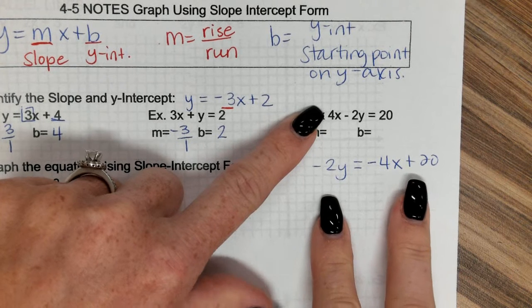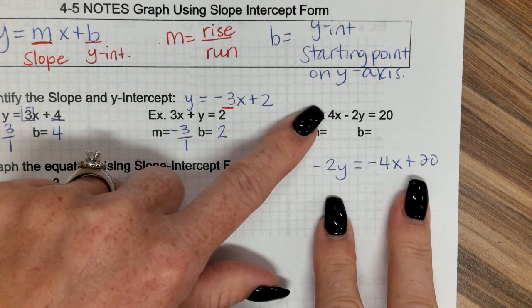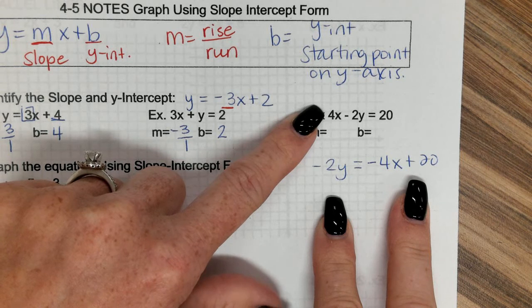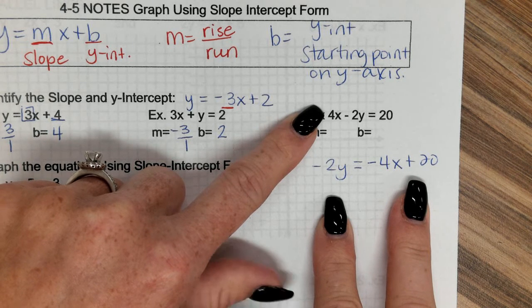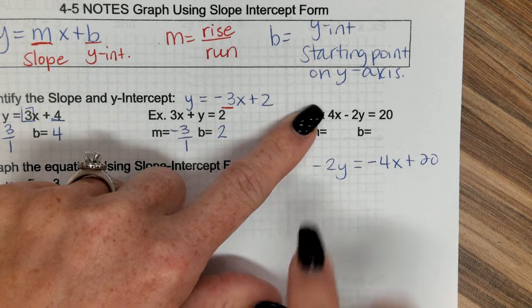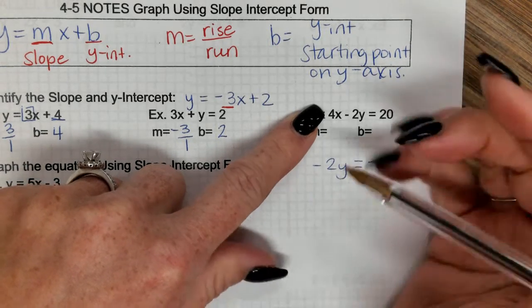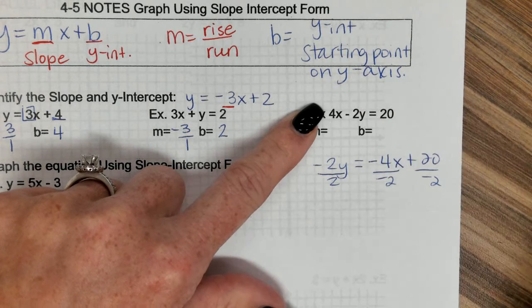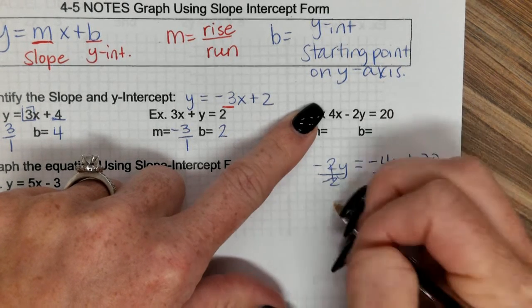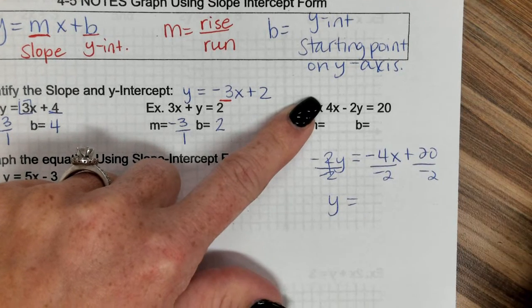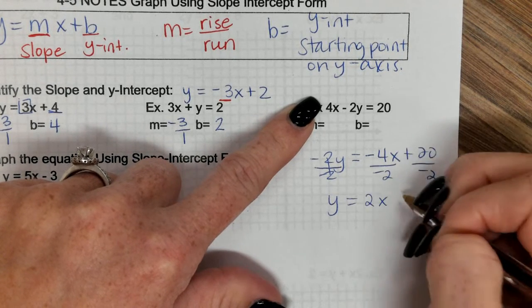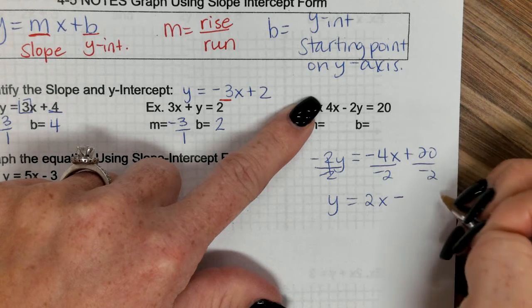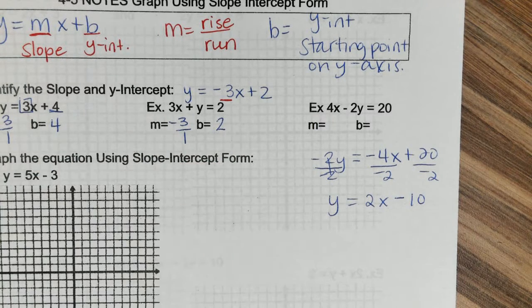Now is it in slope-intercept form? I have to get y by itself. So the answer is no, it is not in slope-intercept form. I have to get rid of the negative 2 by dividing everything by negative 2. So I have y equals negative 4 divided by negative 2 is positive 2x minus 20 divided by negative 2 is 10. So minus 10 or plus negative 10.